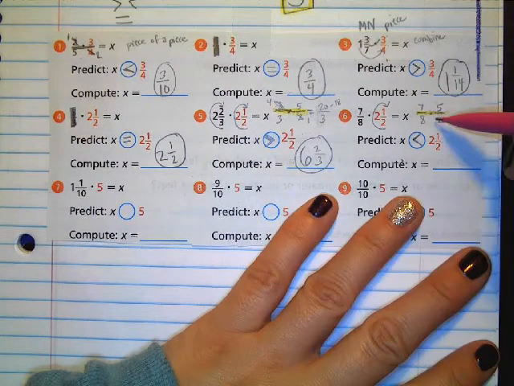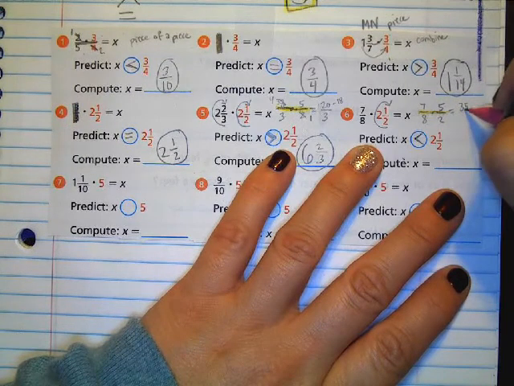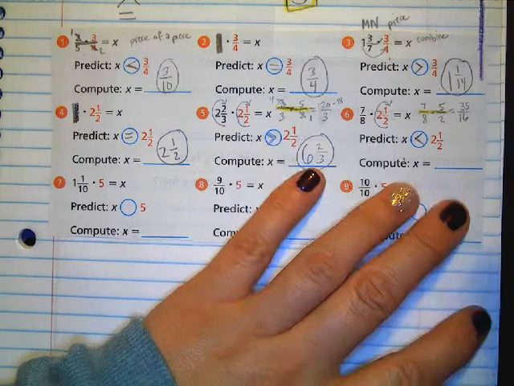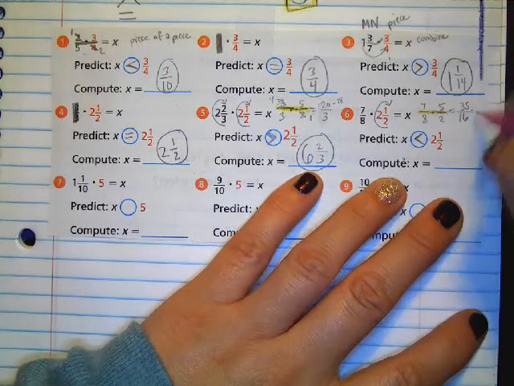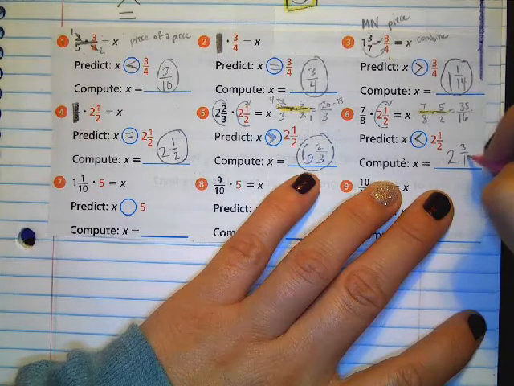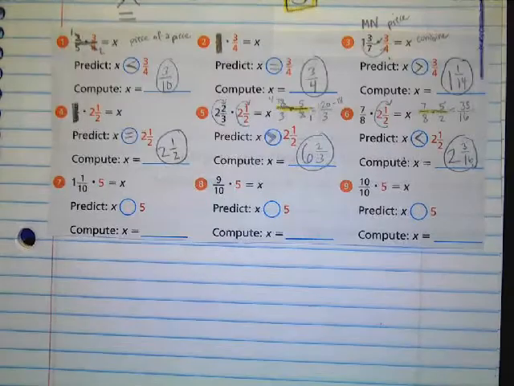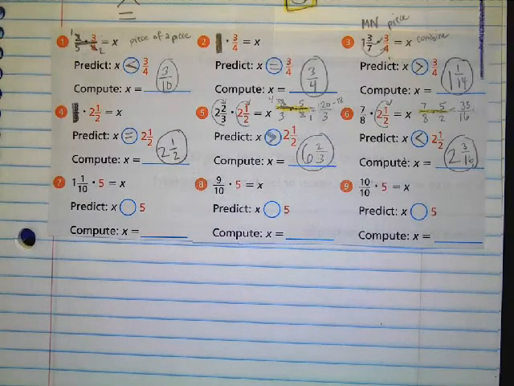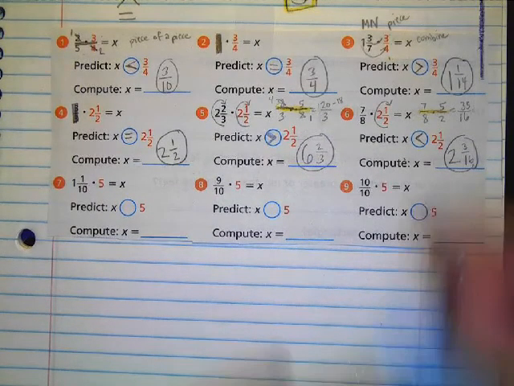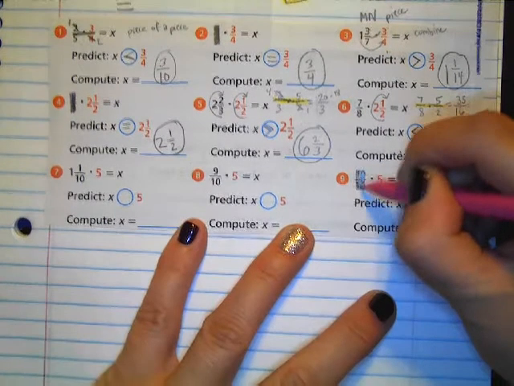Double check. Are there relationships? I better use yellow. 7 and 8, 7 and 2. 5 and 8, 5 and 2. Nope. This one is real. 35 over 16. Guess what? 16 goes into 35 twice, because it would be 32, and then 3 would be left over. You're welcome for that. And 7, 8, and 9.